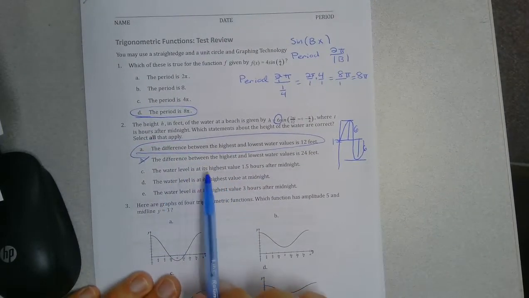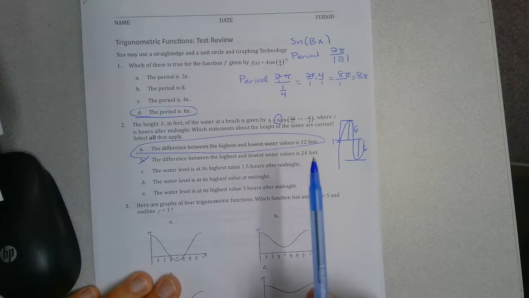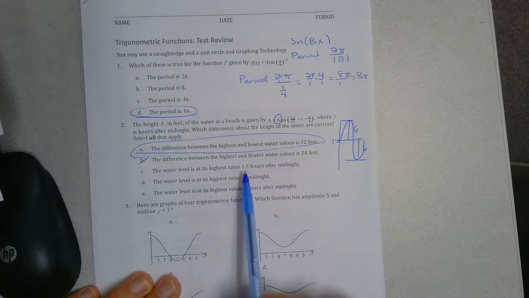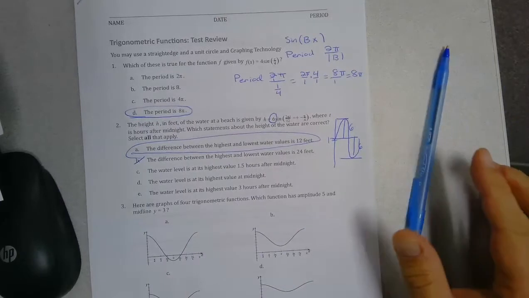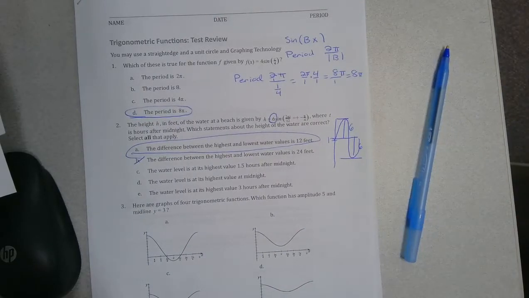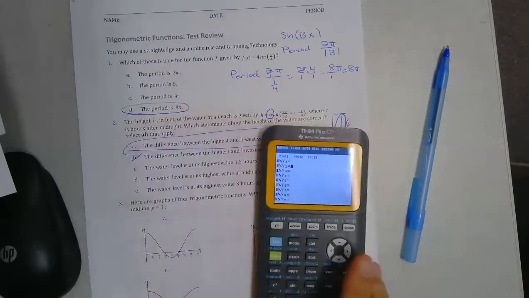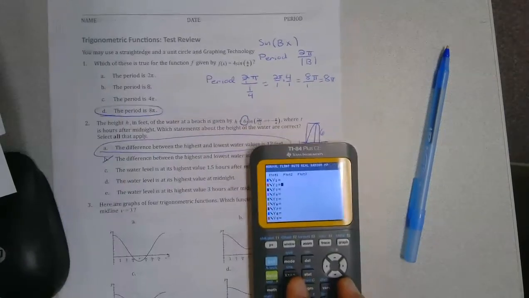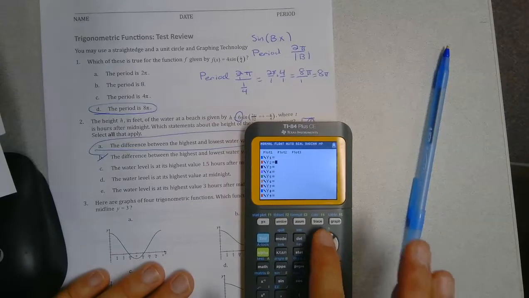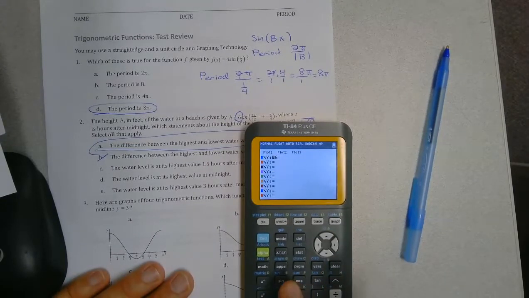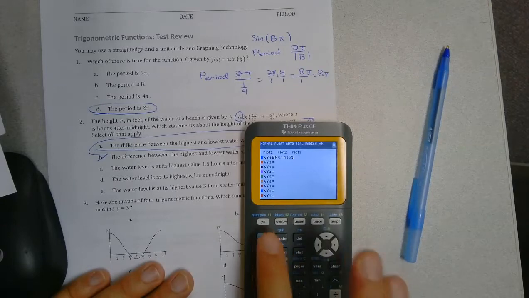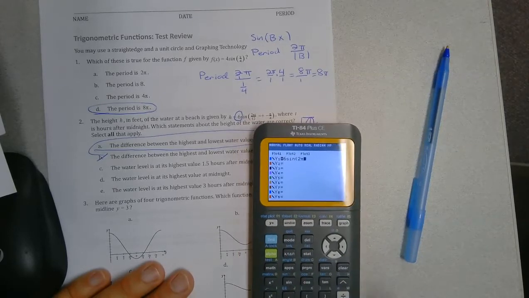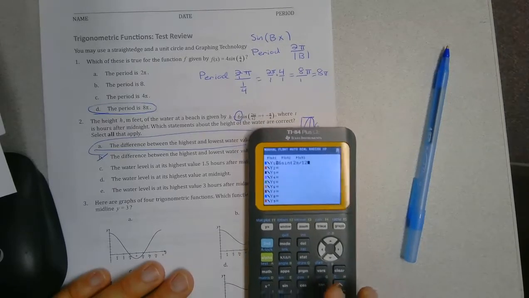Now here, the water level is at its highest value 1.5 hours after midnight, at midnight, or 3 hours after midnight. So what I'm going to do is just graph that. On this calculator, you just type y equals, and you put 6 times the sine of, and I'm going to put 2 pi divided by 12.